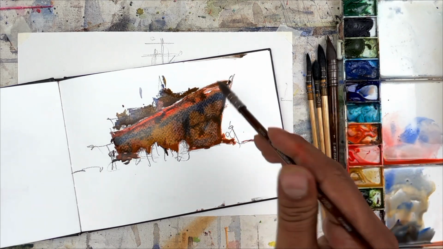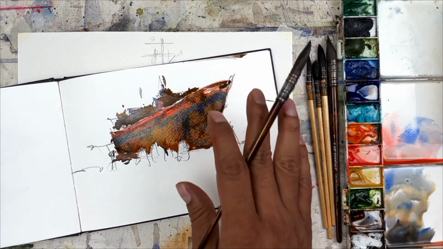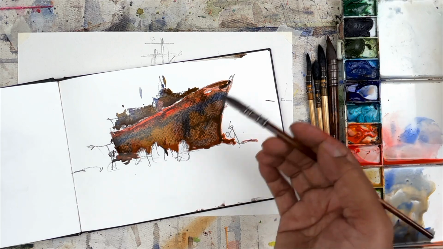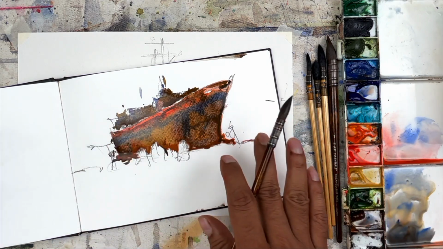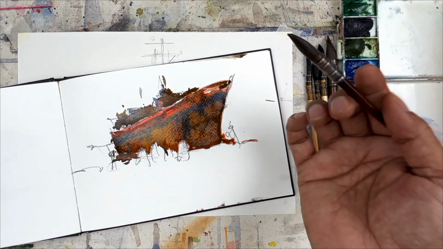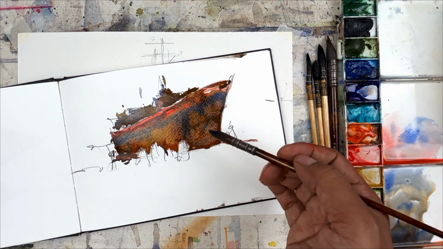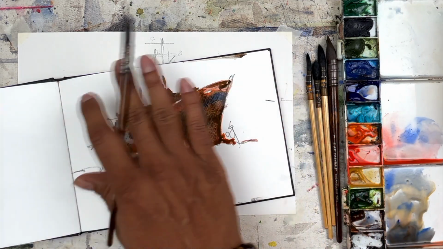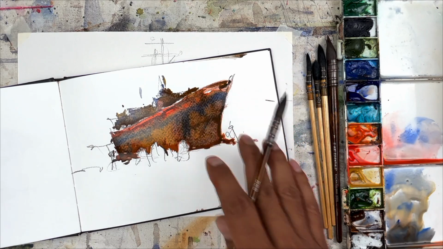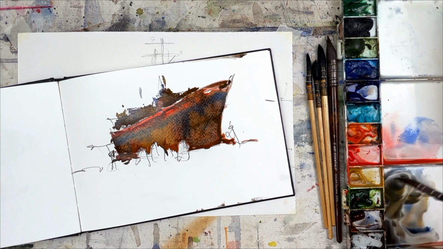You're not allowing your first layer to dry. That's the biggest problem, my friend. So let it dry. You have not dried your first layer. That's the number one rule to get vibrancy in your artwork. On top of it, you applied the first layer, the red color, and that's not even dried, and you have mixed all the colors possible.